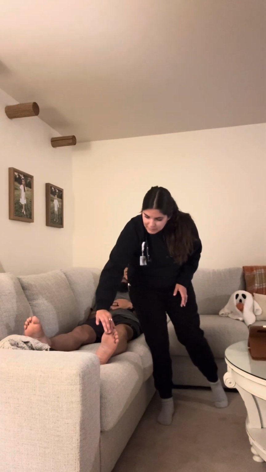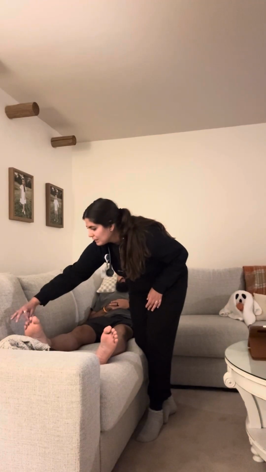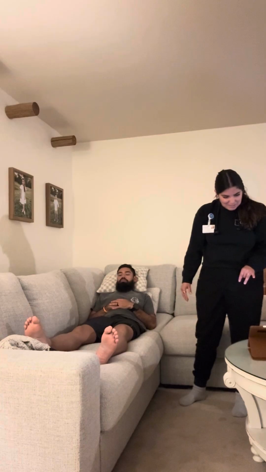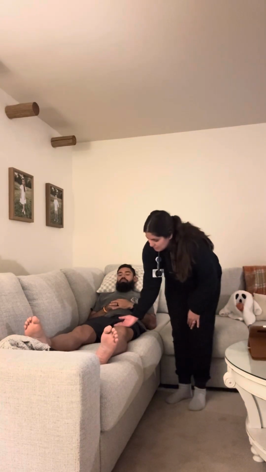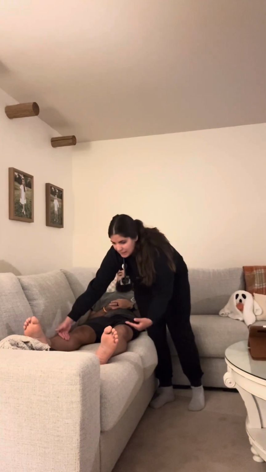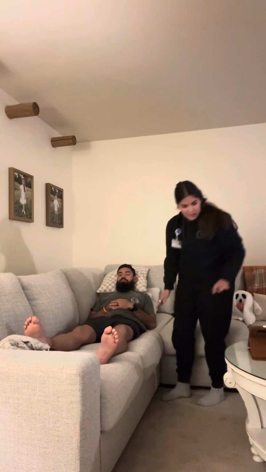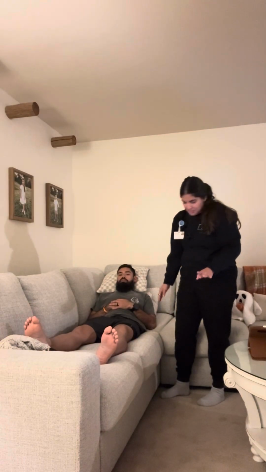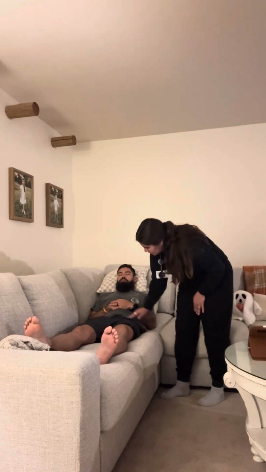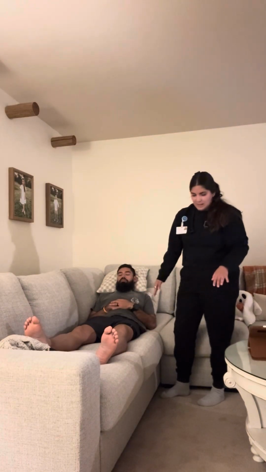Your cap refill is good, less than 3 seconds on the left side, less than 3 seconds on the right side. I'm just going to feel for your temperature using the back of my hand. Okay, your extremities are warm throughout. I'm going to just assess for any inguinal lymph nodes here. There's no swelling on that side, no swelling on that side.